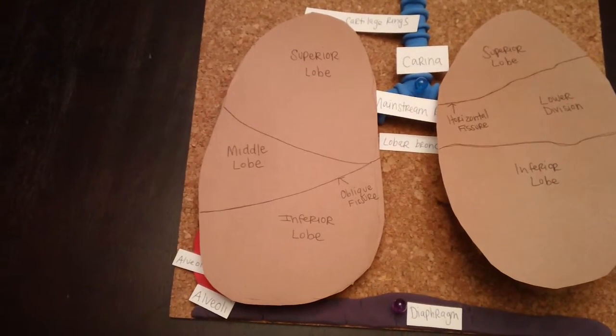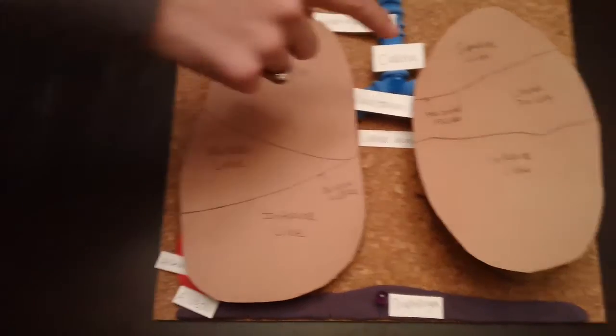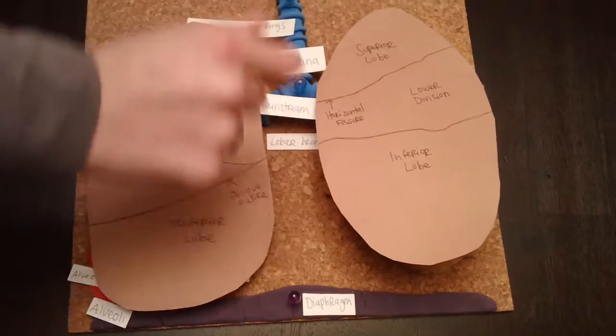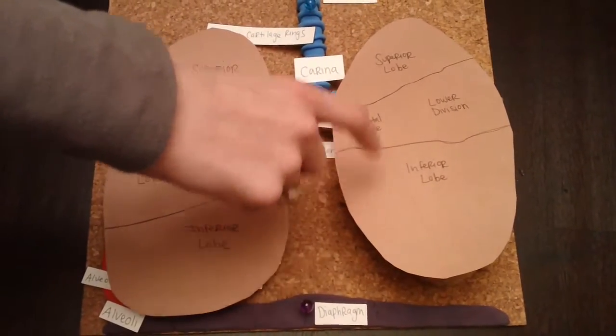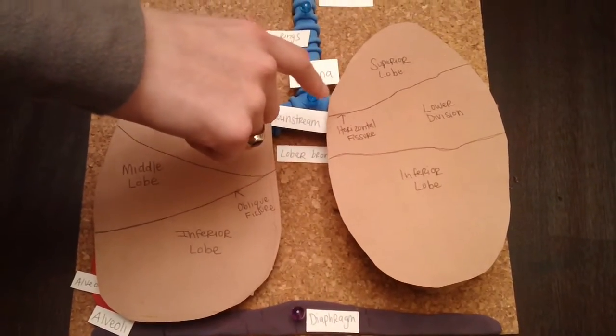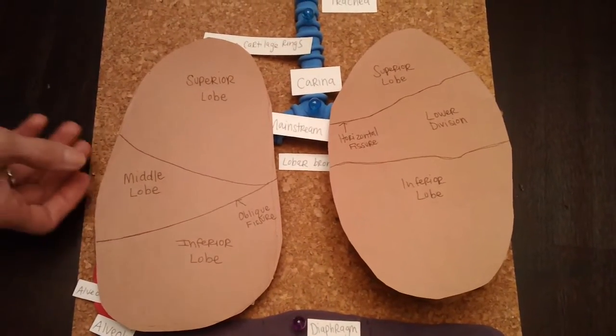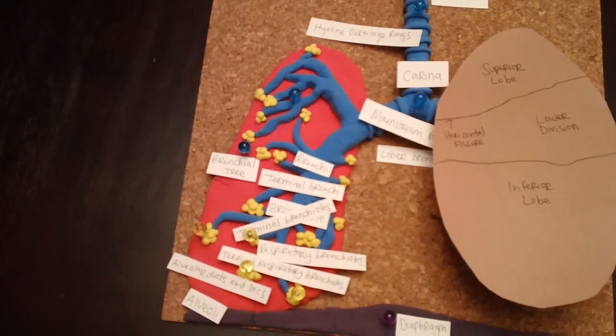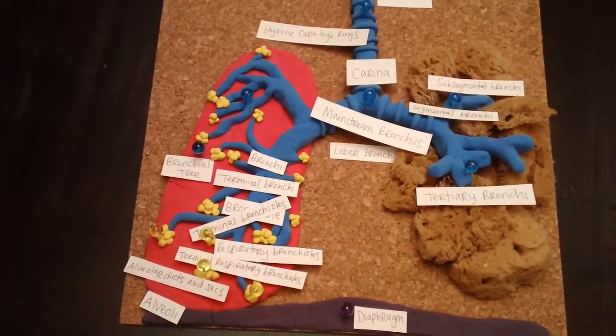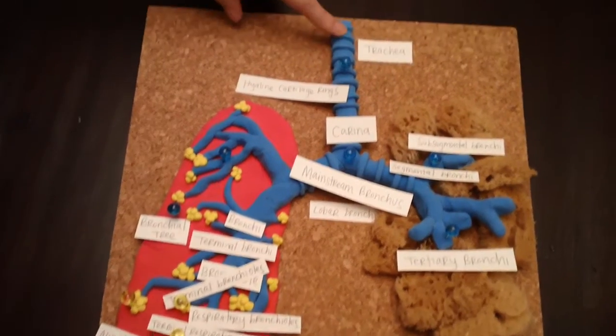The left lung consists of 2 lobes, a superior lobe and a large inferior lobe. The middle space labeled accounts for middle structures such as the heart. If I lift these off, you can see the internal structure of the lungs, which I will discuss more in depth later. The trachea is right here.